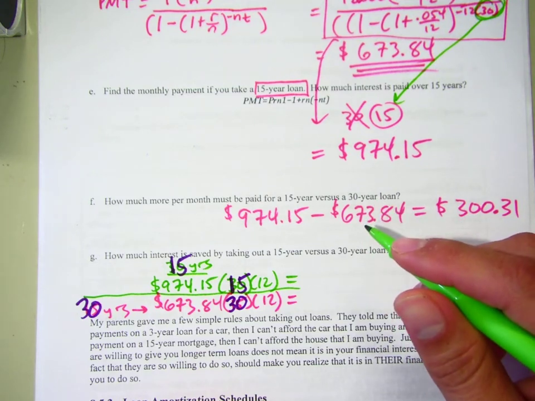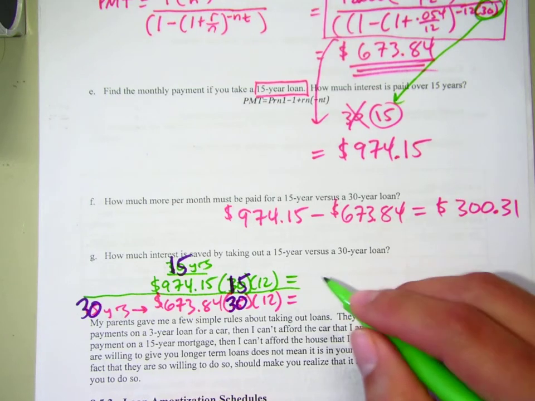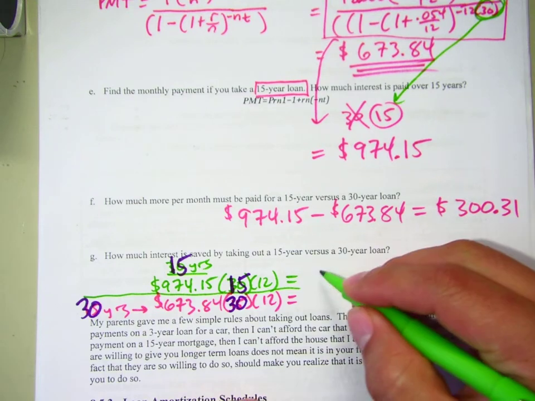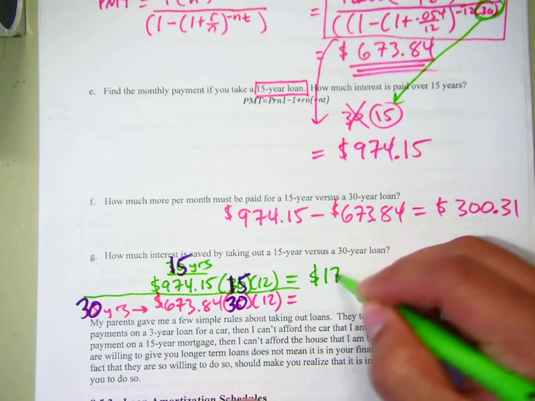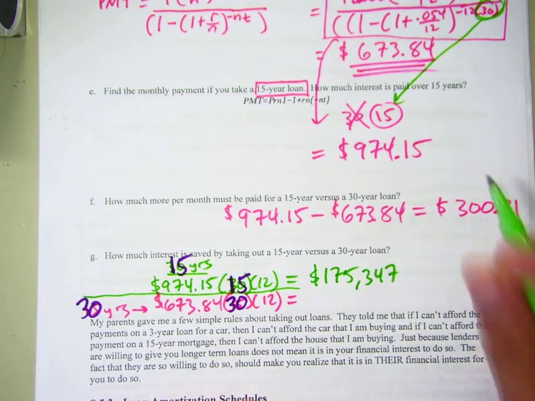And do you have it yet? I got, for 15 years, 175,347.10. I feel like that's wrong. 175,347. Yeah. Okay. What about for the other one?